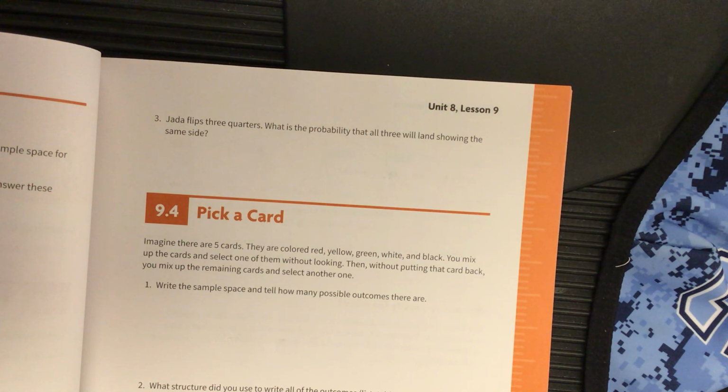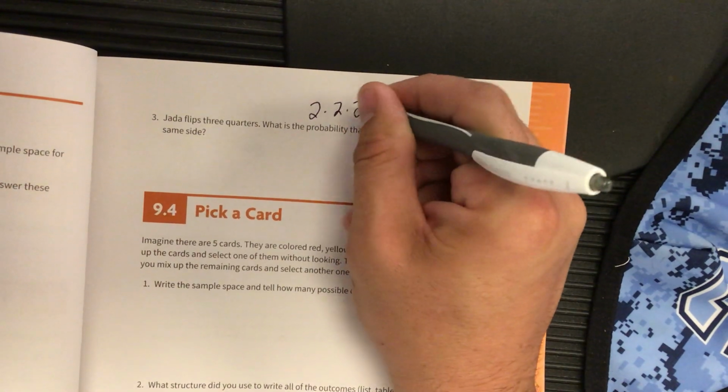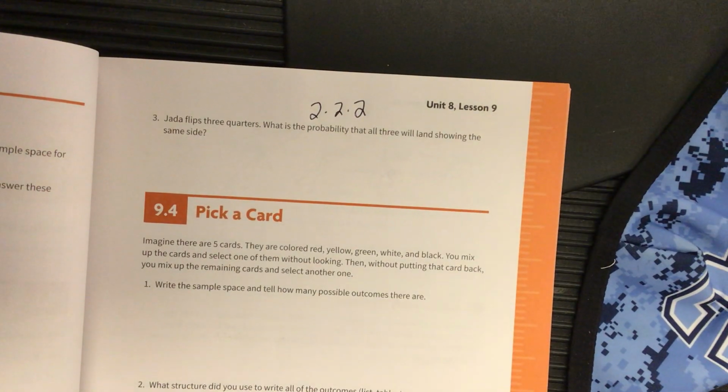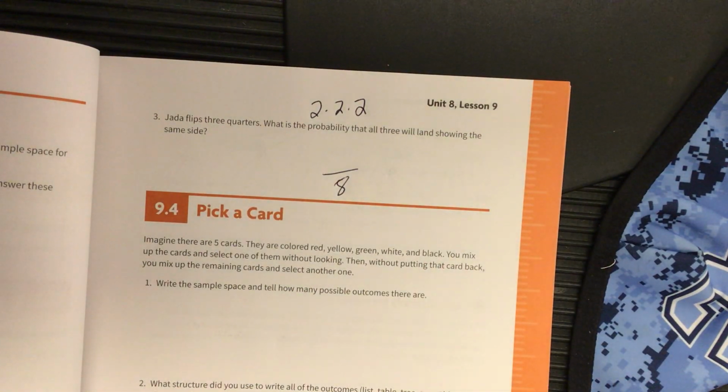Remember, the denominator is always the number of possibilities. Parker, what's our denominator? 8. Why? Because half of the half is 1/4 and half of the fourth is 3 coins, all with 2 options. Denominator is 8. How many different ways can you get the same thing flipped up?